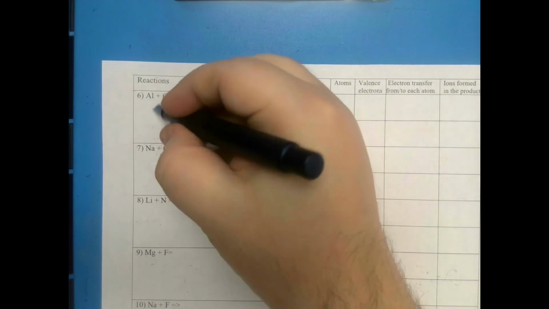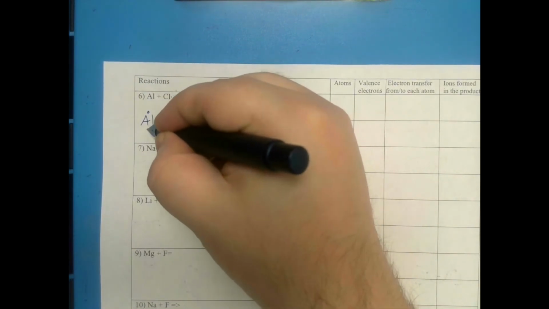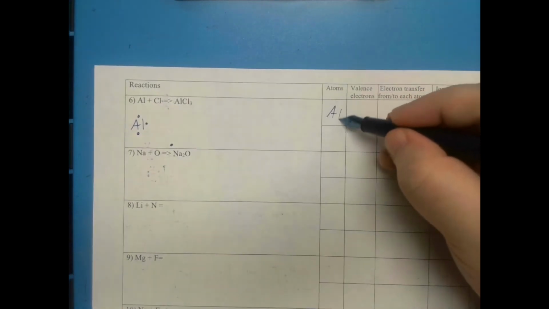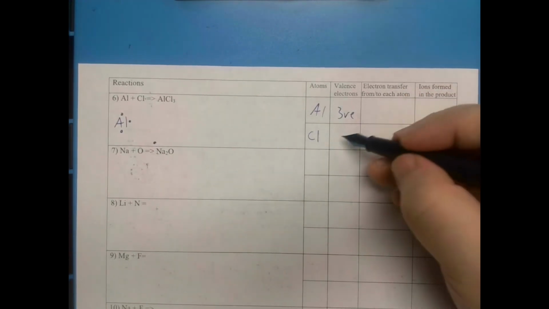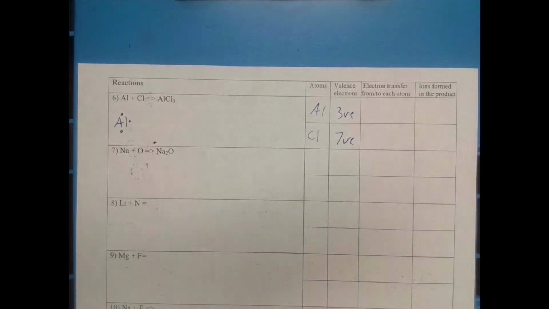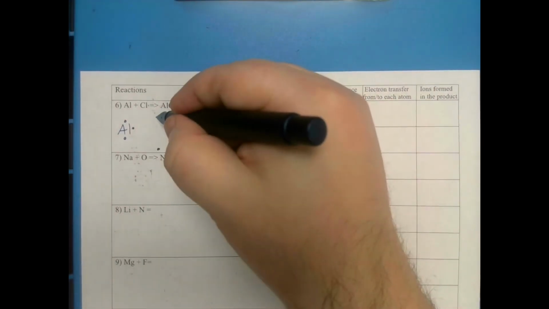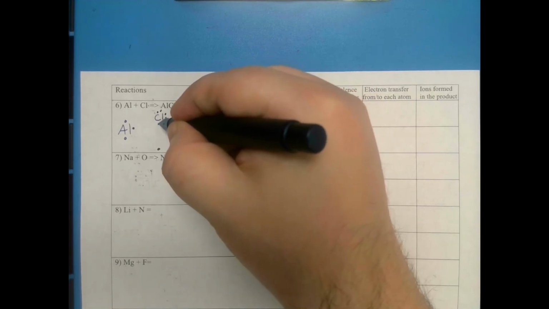You can already see here the chlorine is going to be triple. So we have an aluminum that has 3 dots around it, because aluminum has 3 valence electrons. Chlorine has how many? 7. So that means each chlorine has 1 missing spot.